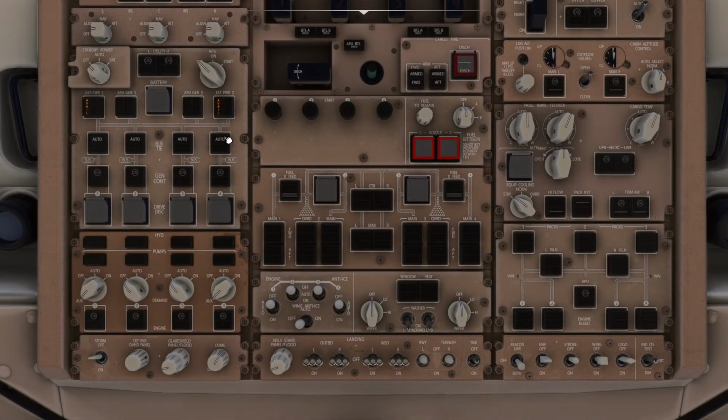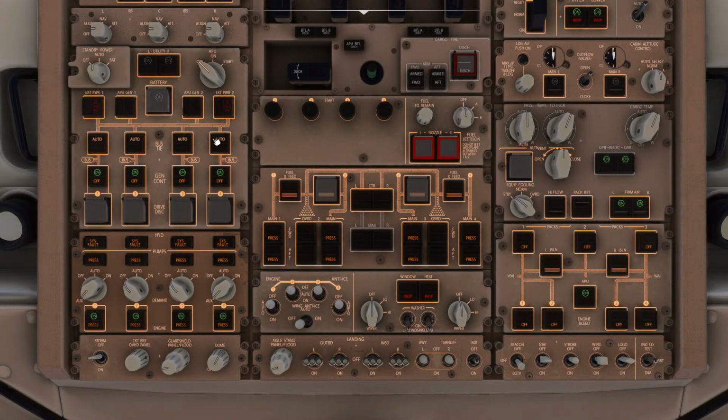Okay, so Shift and 7 takes us overhead. We need to uncage the battery switch, turn it on, and recage it. We can turn standby power to auto, and then external power 1 and 2 to on if it's available. It was, and rotate the APU to start, and it falls back to on its own. And we wait for the APU Gen 1 and 2 to come up. They should illuminate with avail when they're ready. So we just wait for that to happen.